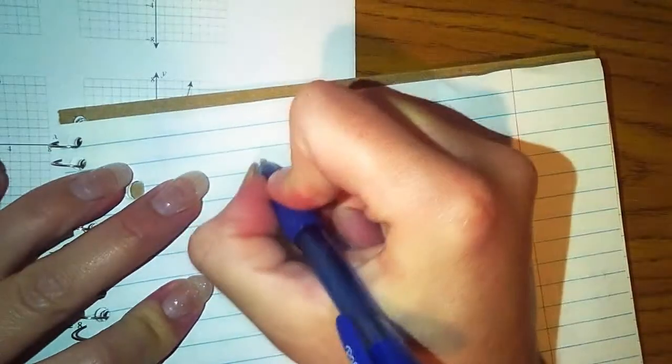Let's do a couple other ones. We had 2 to the negative x equals 8.